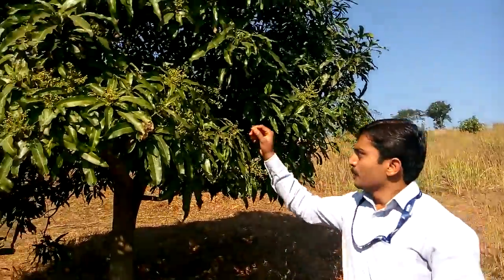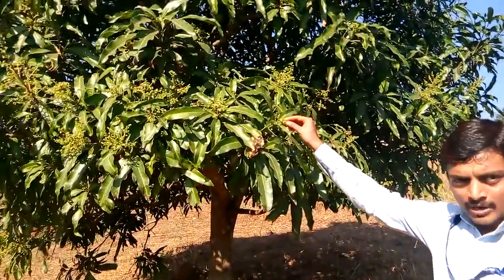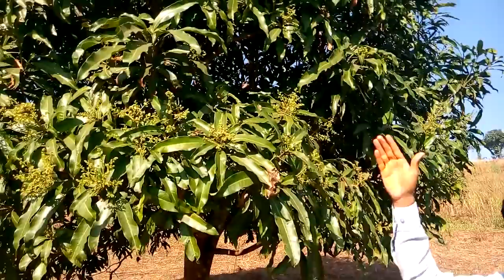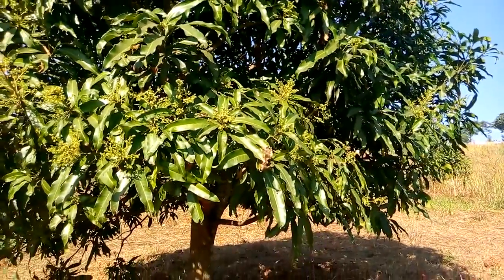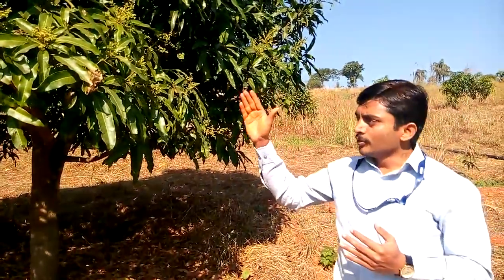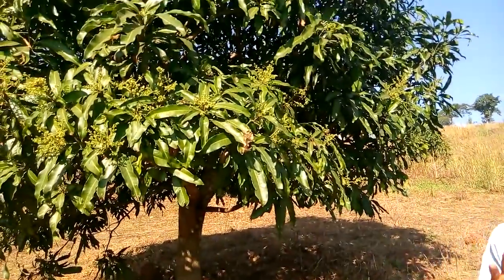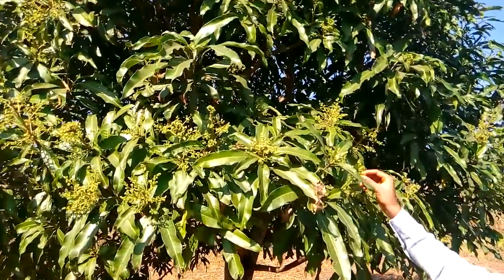Now these plants have already borne flowers, so we have completed spraying to these plants from November onwards till February. So every fortnight one spray we are giving, say 2 grams per liter of your boron product and 20 grams per liter of your potassium nitrate. Second thing is pesticides. Now you can see the flowers.